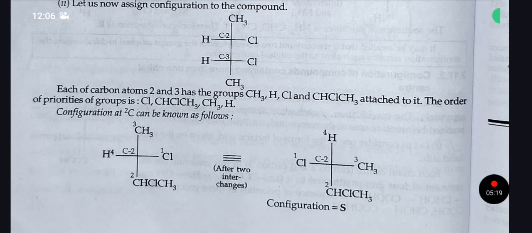Let us now assign configuration to the compound. Each of carbon atoms 2 and 3 has the groups CH3 and CHCl, and CHCl and CH3 attached to it. The order of priority of groups is Cl, CHCl, CH3, and H.